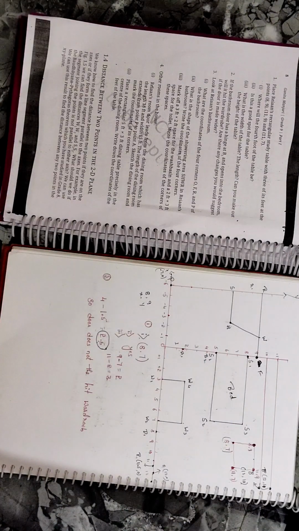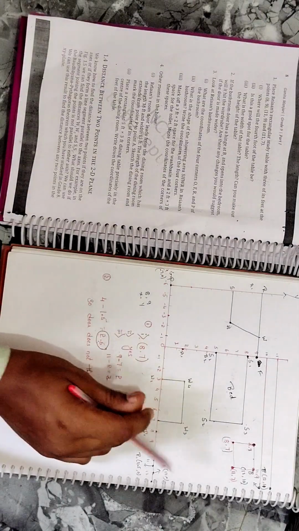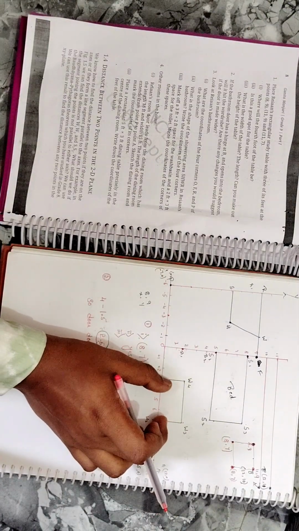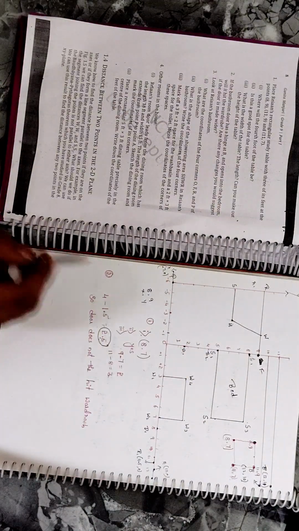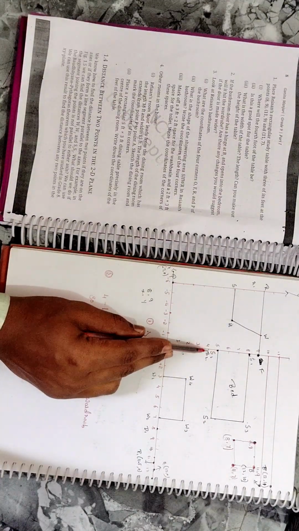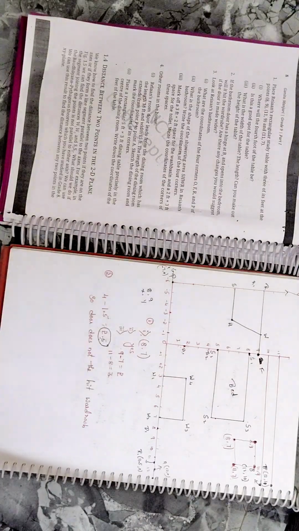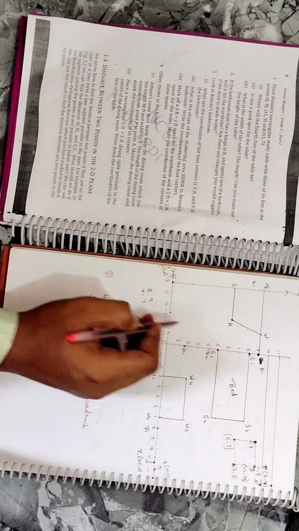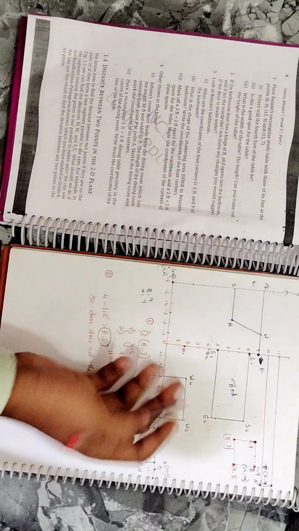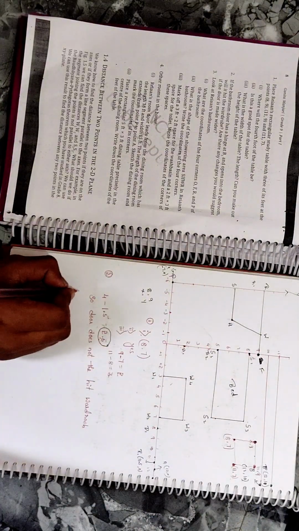We need to give a suggestion here. Means if the door is wider, we need to give the suggestion. Means we need to shift the wardrobe from here to another place. Or, one more suggestion we can give is we need to open the door inside the bathroom. We can do like this. We can open the door inside, or we need to shift the wardrobe. That we need to write.